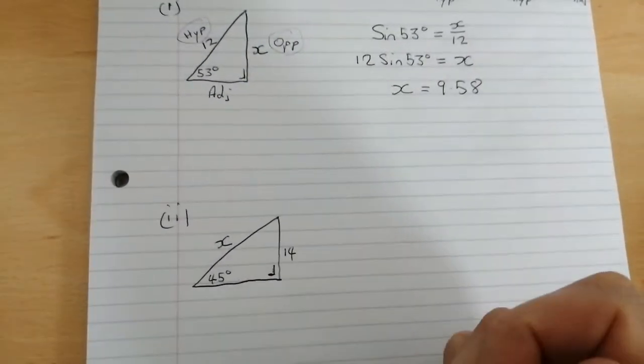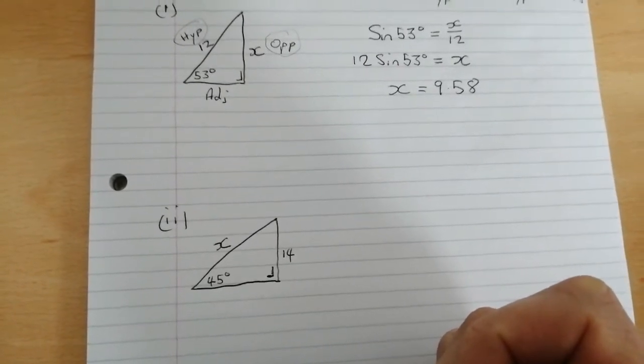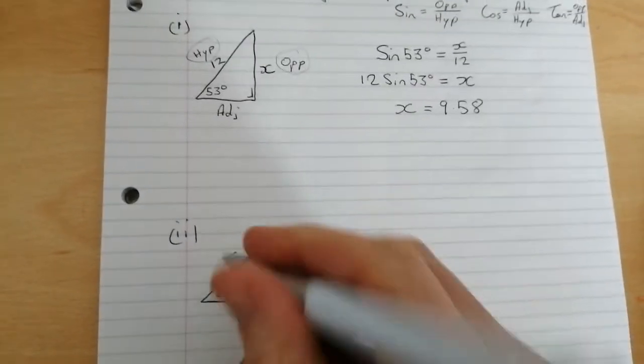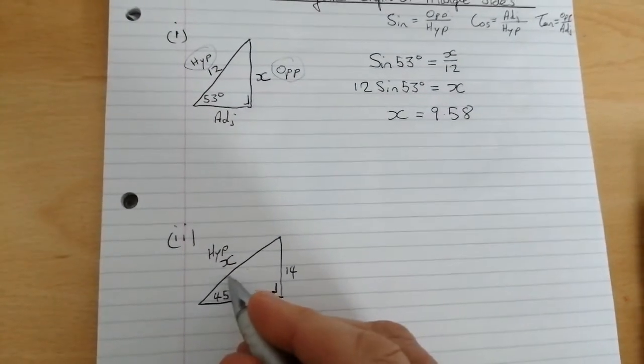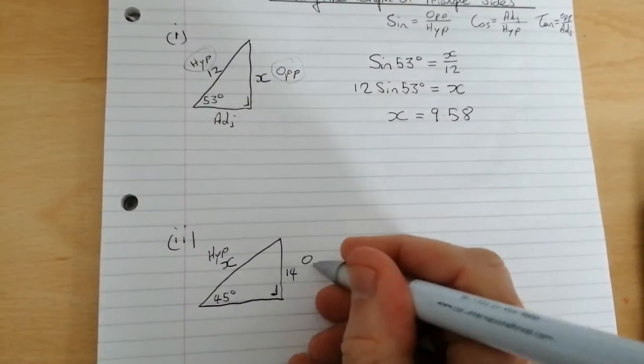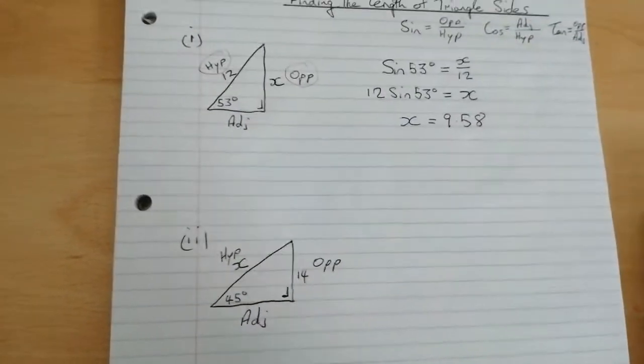Okay, I'm going to do it a little bit more quickly in this one. So again, we've got our sketch, so we don't need to do the sketching part, this first step. The second step is to label. If that's the right angle, then this is the hypotenuse. If this is the angle that we've been given here, then this must be the opposite, and this must be the adjacent. That's step 2 done.